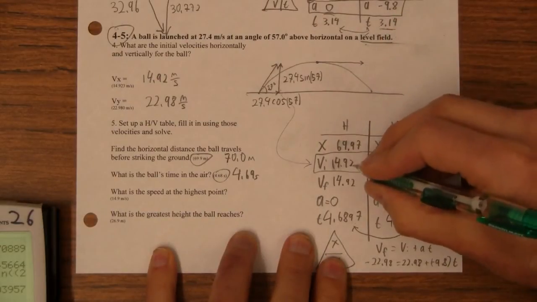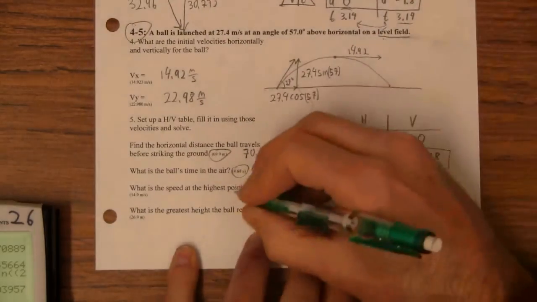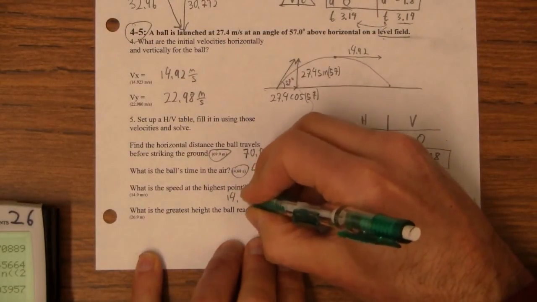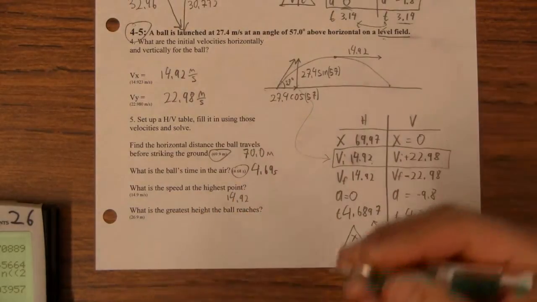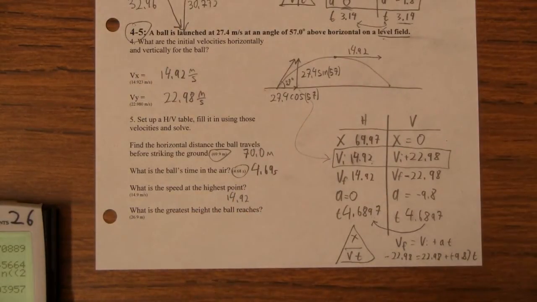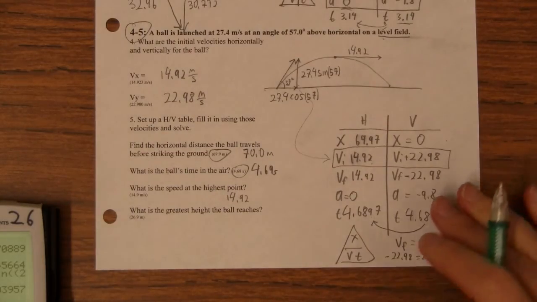The sideways velocity is this velocity, and that's all it's got, 14.92. So that is my speed at the highest point. It's moving 14.92 over, and it's not moving up and it's not moving down because it's at the top. If it's moving up or down, it's not at the top.